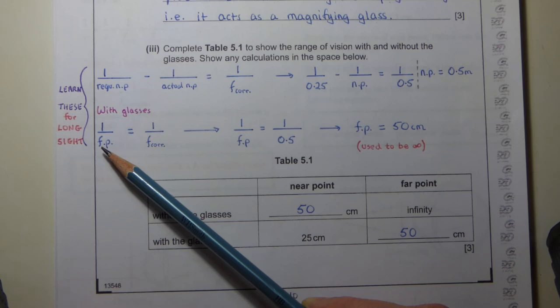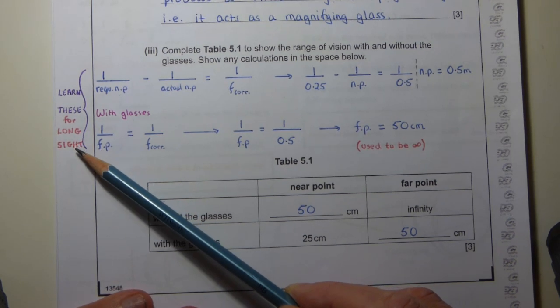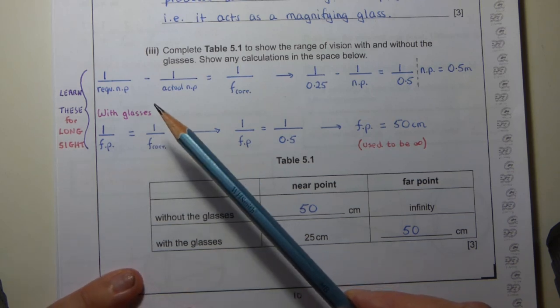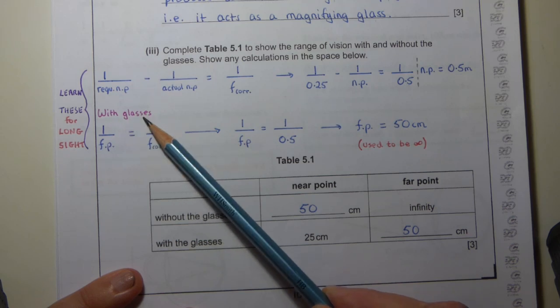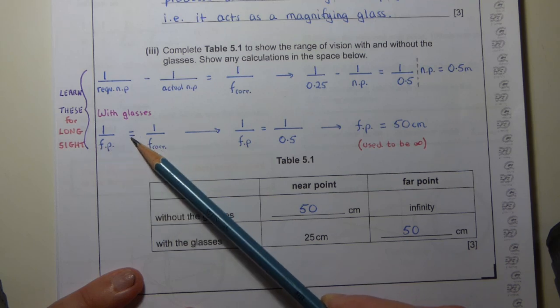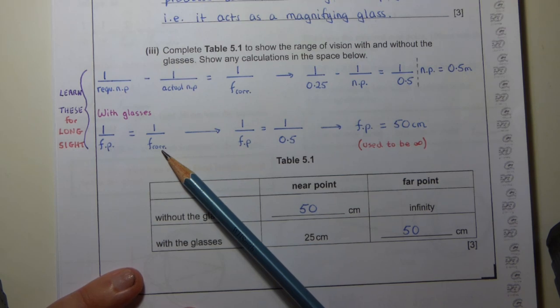Now, normally, if you've got long sight, your far point is at infinity. You can see parallel rays, you can focus them without any difficulty at all. But the problem is that when you put your glasses on, you mess that far point up. So learn like a parrot that if you put your glasses on, this is your new far point. Used to be infinity, this is what it is now. It turns out that it's actually 1 over the focal length of your corrective lens.